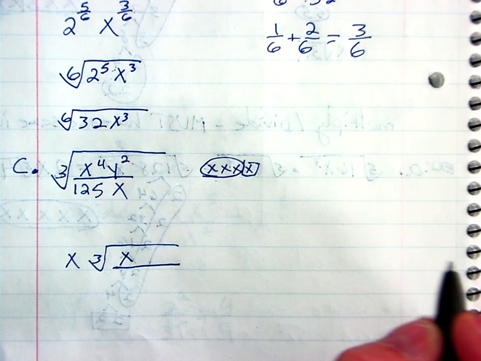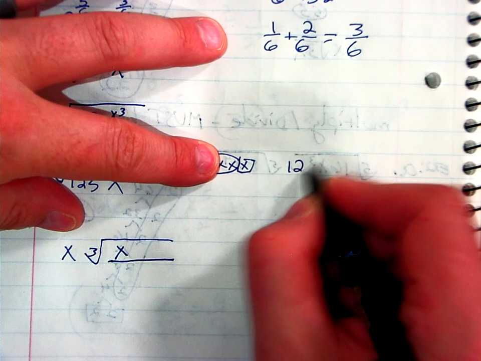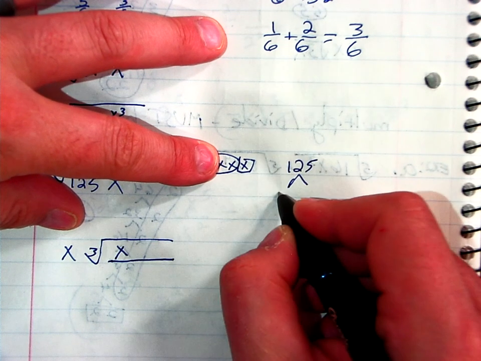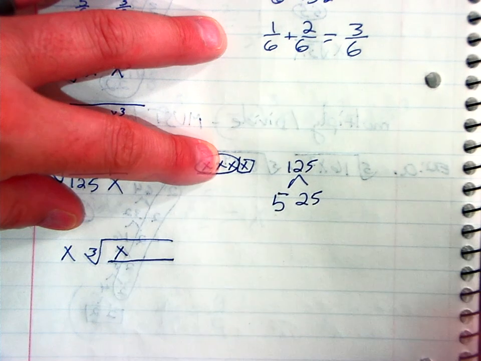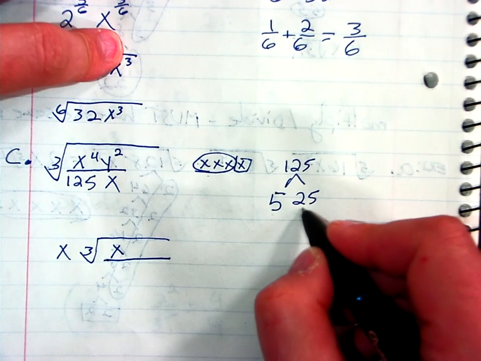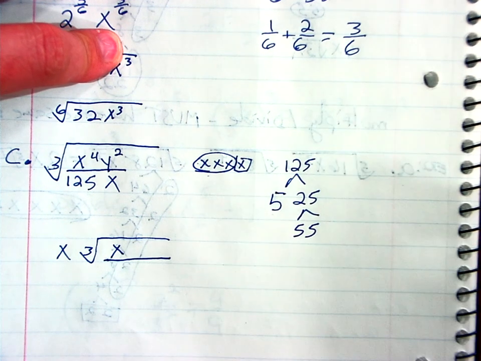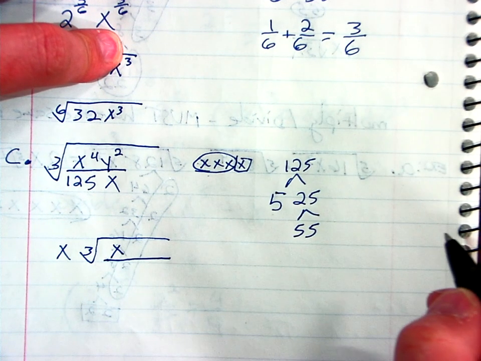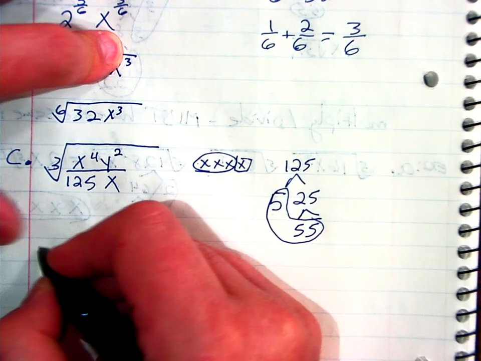All right, next we have 125. I'm going to write 125. And I personally would use 5 and 25. And for 25, I would do 5 and 5. We're looking for cube roots, which is 3, so these 3 get out.